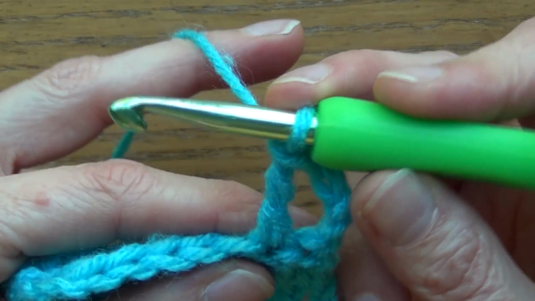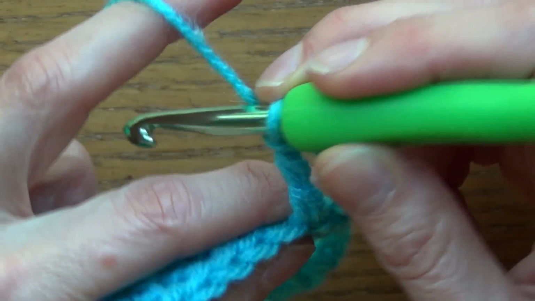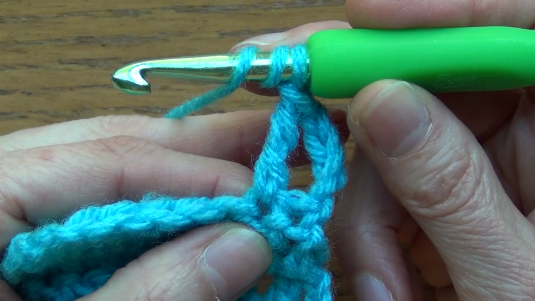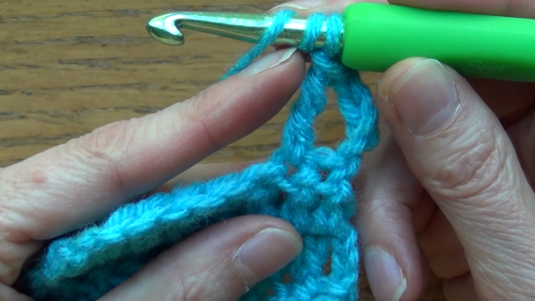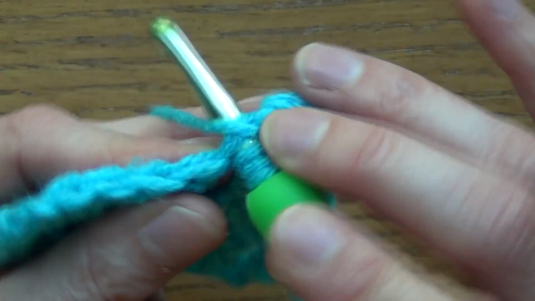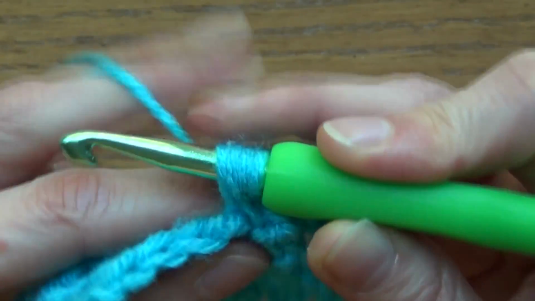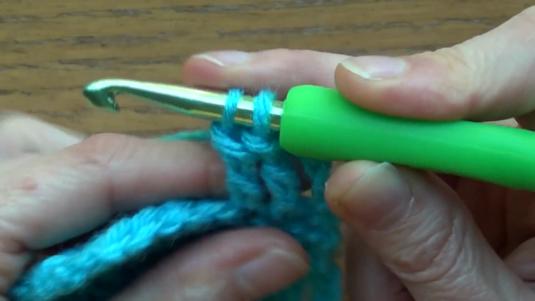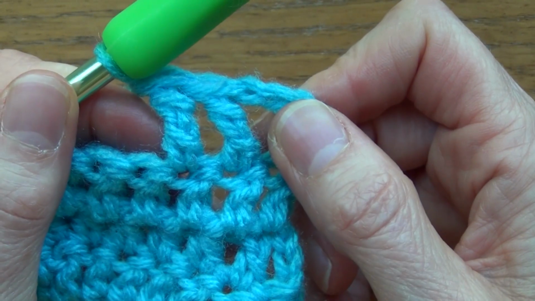So to do that, you're going to take your yarn and wrap it around 1, 2 times. The double only wrapped around once. Now you're going to wrap it around twice, and then you're going to do the same thing. Go into your stitch, bring up a loop, go through 2, go through 2, and go through 2. And that gives you your treble or double treble.